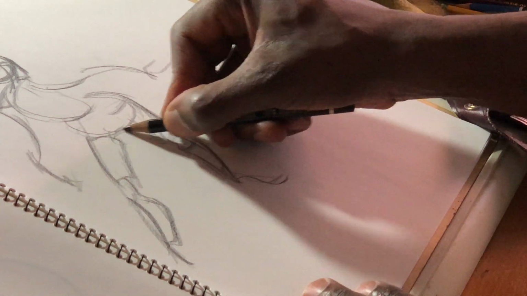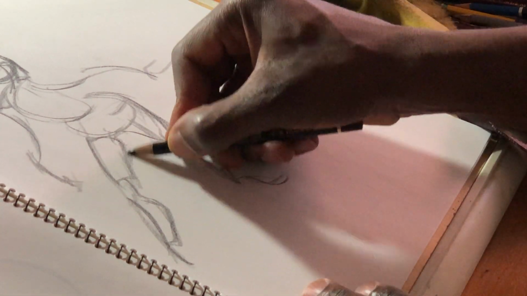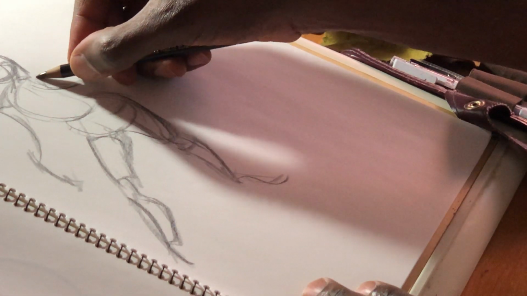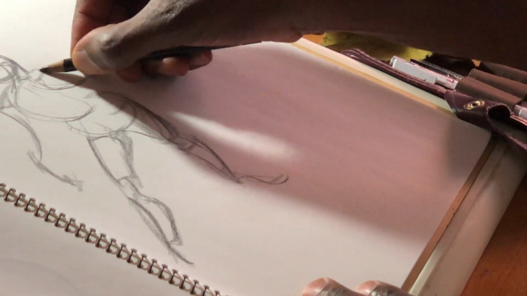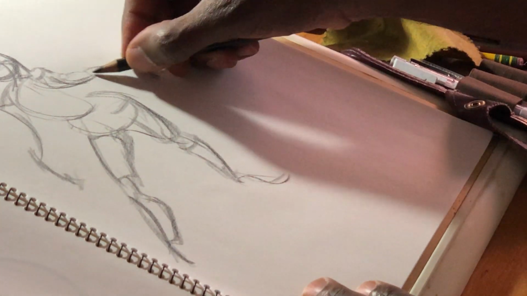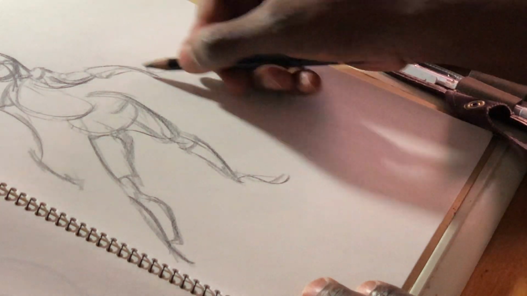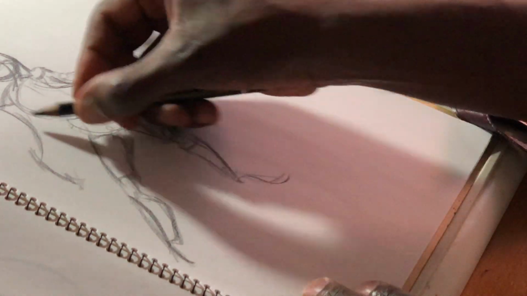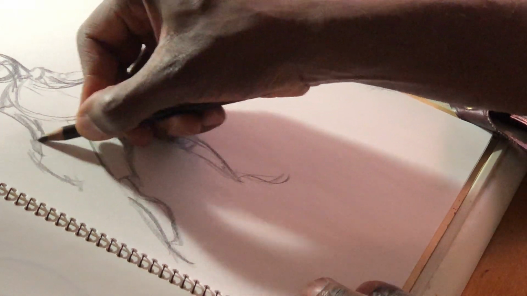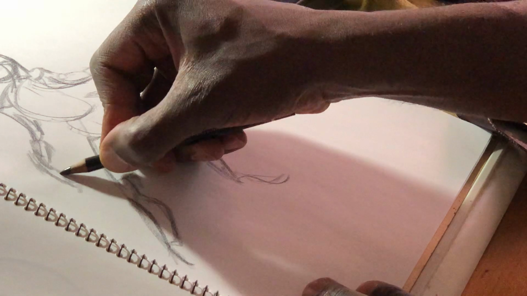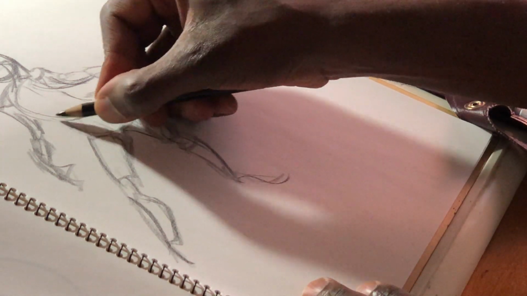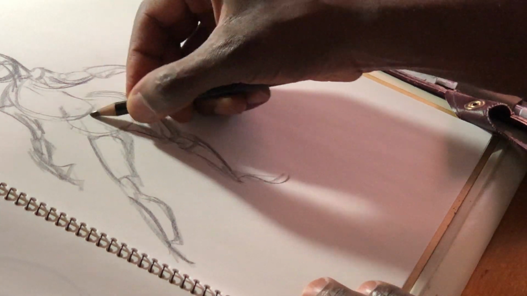This is all fine and good, but one thing we definitely don't want is our figures looking stiff. So how do we get more flow and a more interesting graphic quality in what we're trying to draw?